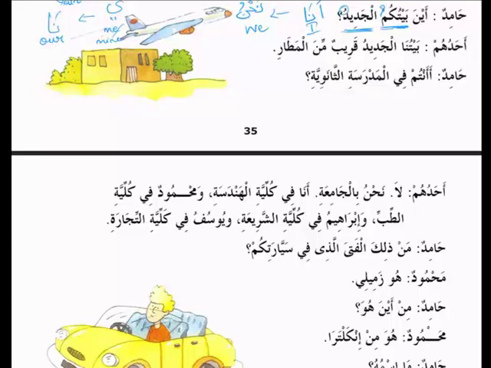Ahduhum, one of them is saying, la, no. Nahnu bil jamiyati. We are in university. Ana fi kulliyatil handasati. Wa mahmudun fi kulliyatil tibbi. Wa Ibrahimu fi kulliyatil shari'ati. Wa Yusufu fi kulliyatil tijarati. So what is the translation? La, no. Nahnu bil jamiyati. We are in the university. That is, they are studying in the university.